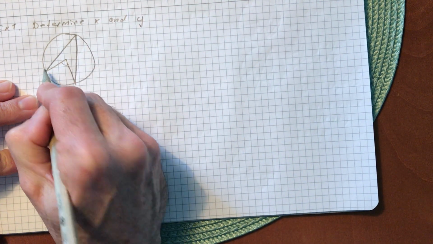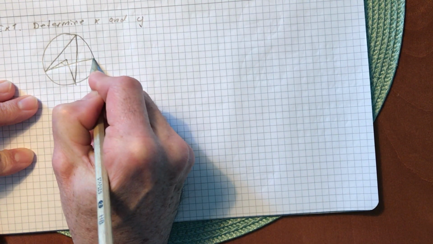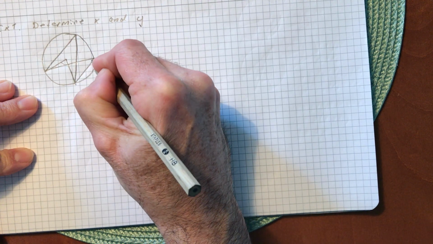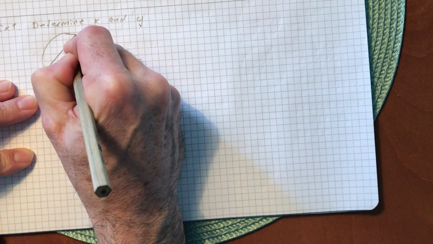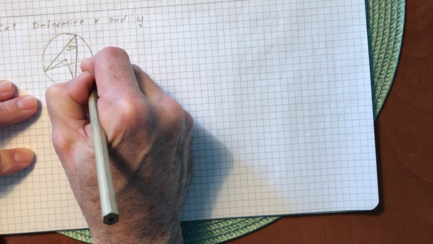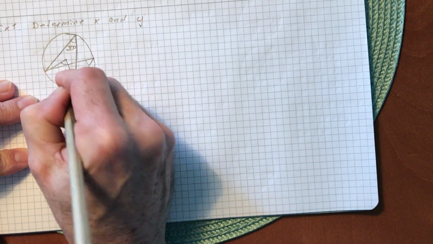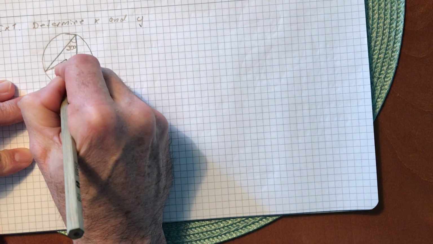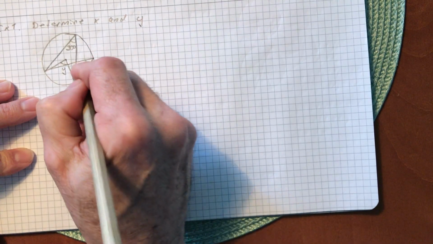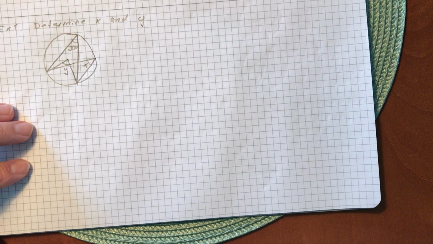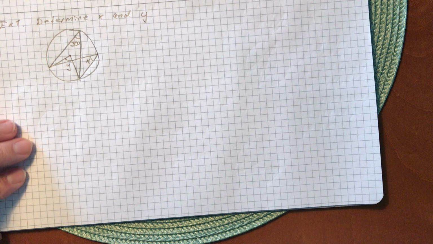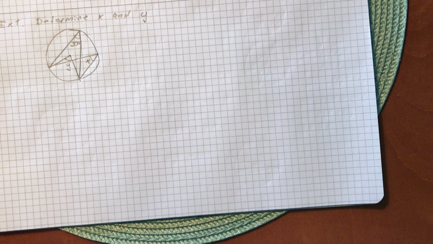And from this, I also draw to a point here and a point here. And then this is 30 degrees. Here we have an angle, and here we have an angle. This is angle y, and this is angle x. Determine x and y. If you know how to do it, you do it. And you can pause if you would like to think about it, and then start again.